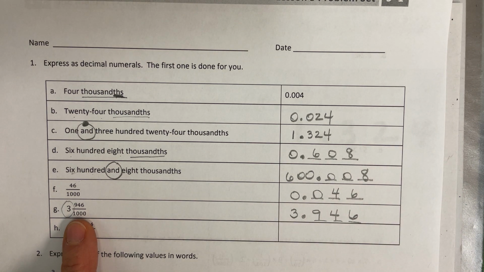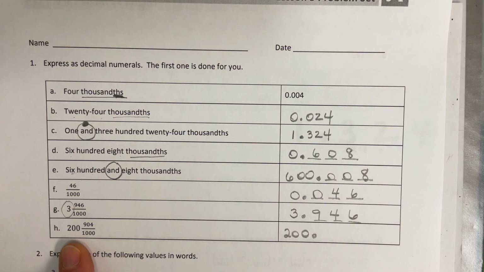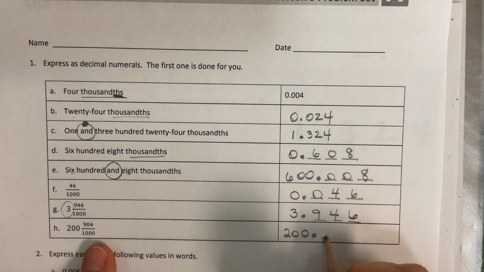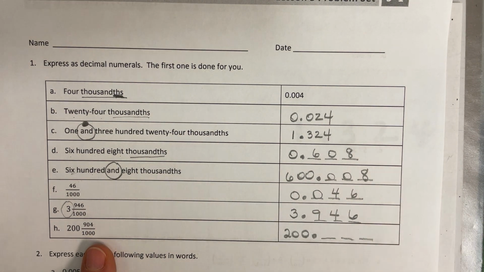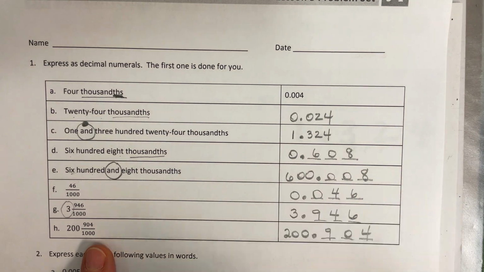And the last one in our chart, the whole number is 200. So it goes before the decimal, 200 and 904 thousandths. So again, I have to have 3 places after the decimal, and I'll fill in 904.